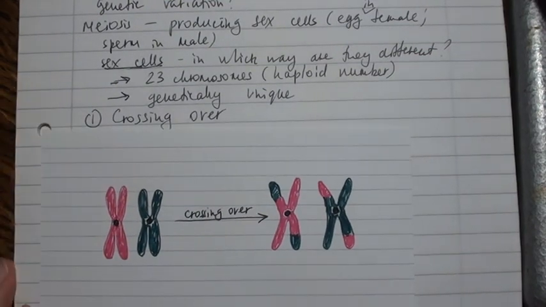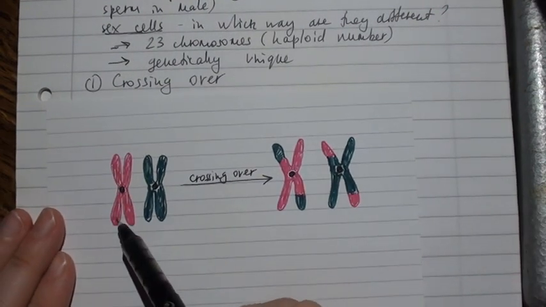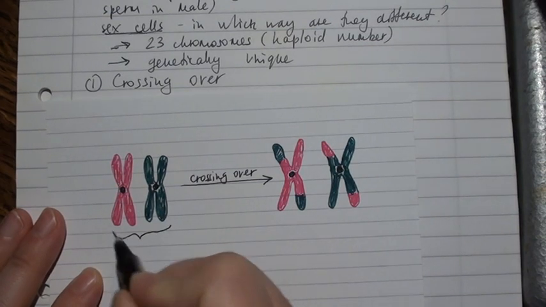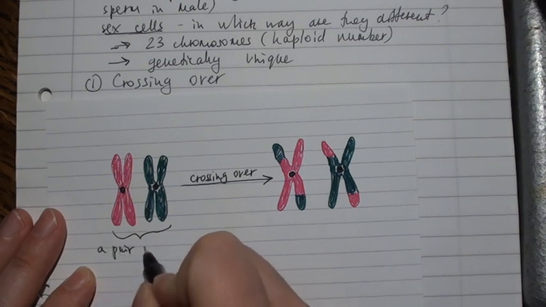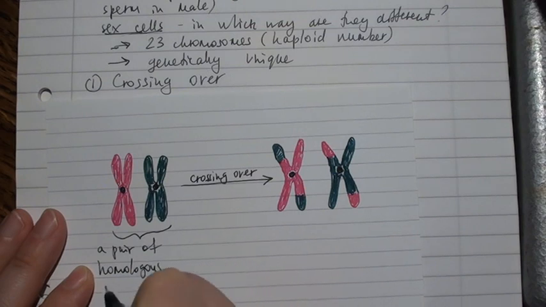So this is a diagram summarizing crossing over. So let's say you've got a pair of chromosomes, and they have to be homologous chromosomes. So this is a pair of homologous chromosomes.